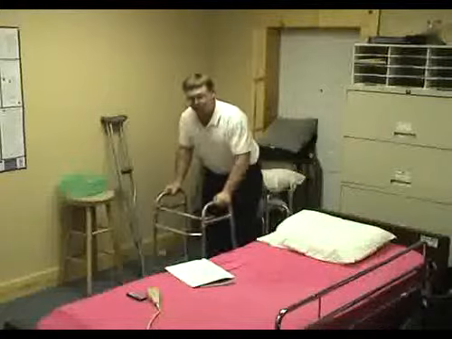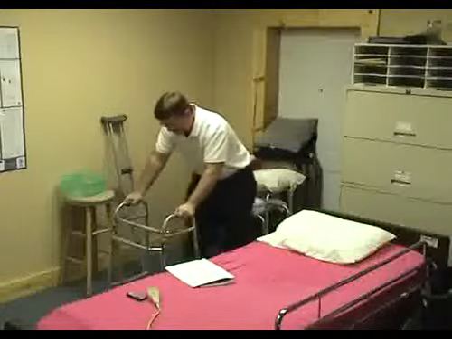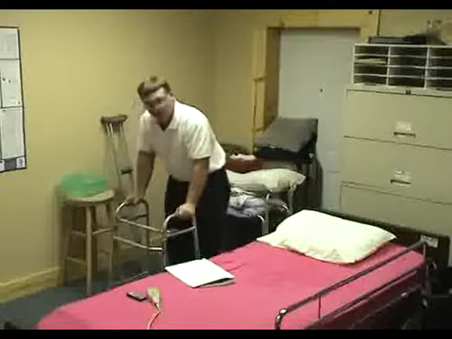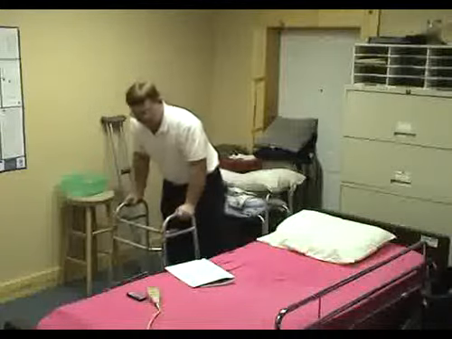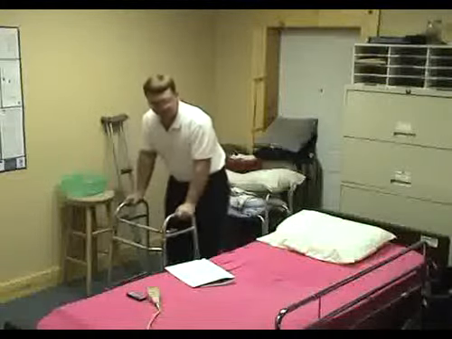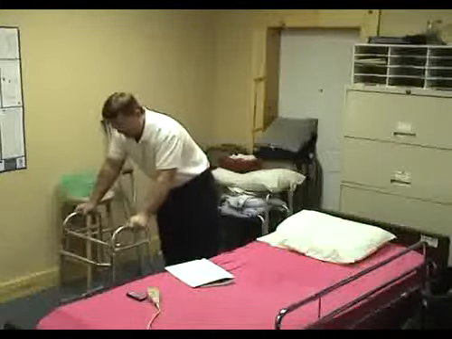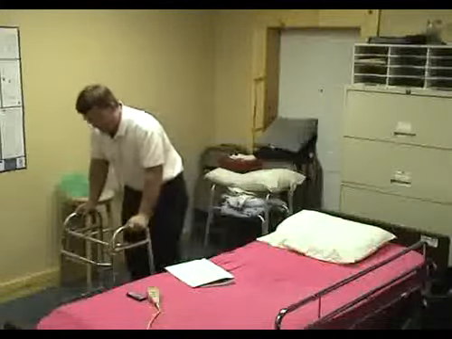You want the walker to go first, and then the patient to step up to the back of the walker. That way, it's not going to tip. Walker goes first, step up to the back of the walker.